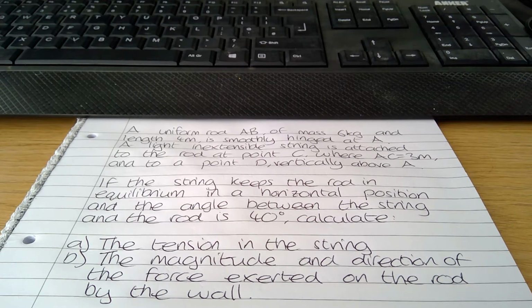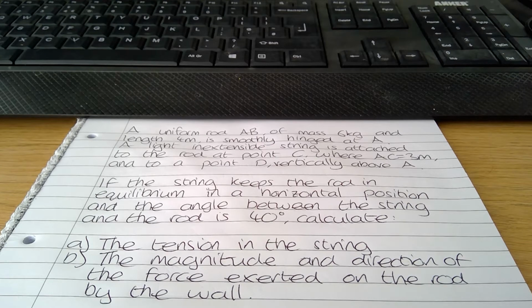Okay, so we've got another example to do with statics in rigid bodies. We've got a uniform rod AB, mass 6 kilograms, length 4 meters, smoothly hinged at A, and a light inextensible string is attached to the rod at point C, where AC is 3 meters, and to a point D vertically above A. The string keeps the rod in equilibrium in a horizontal position, and the angle between the string and the rod is 40 degrees.